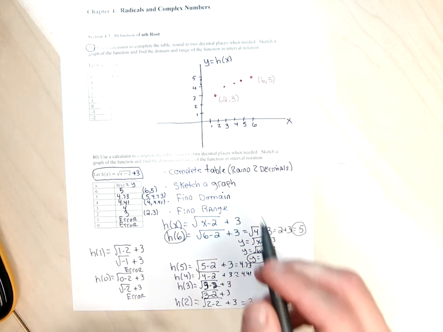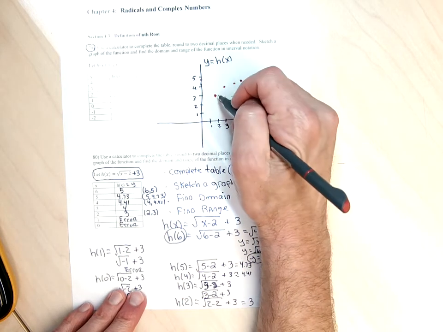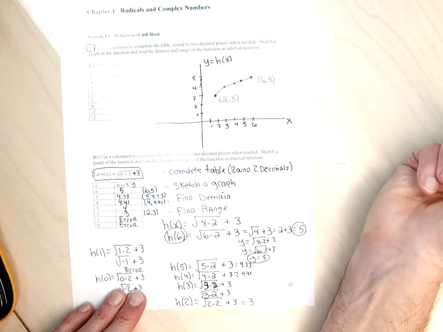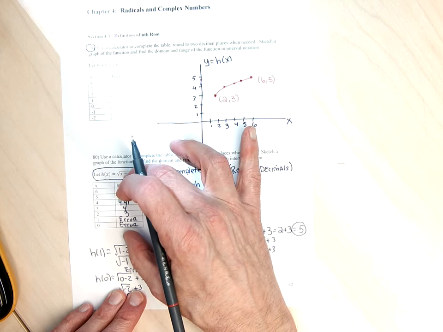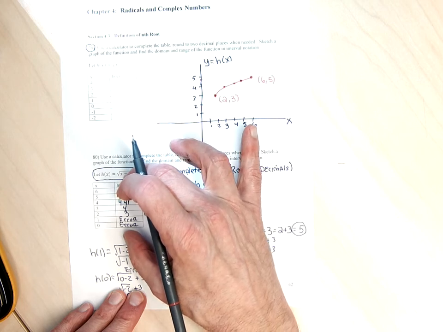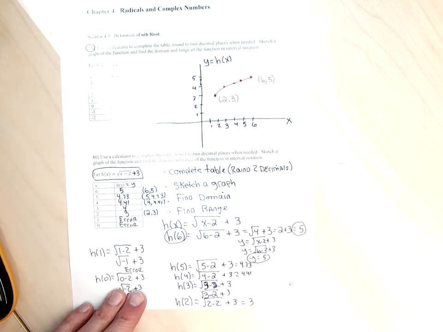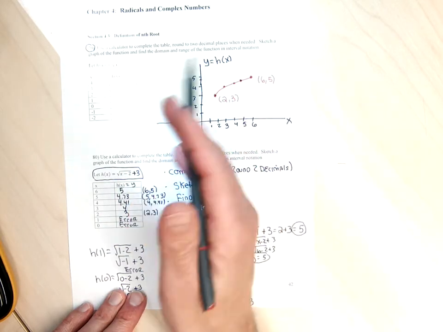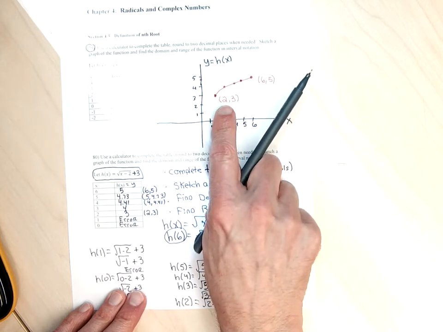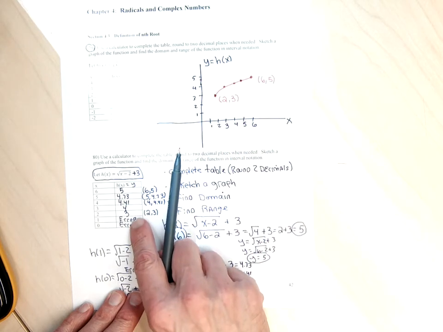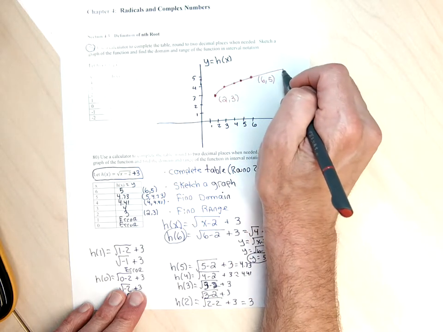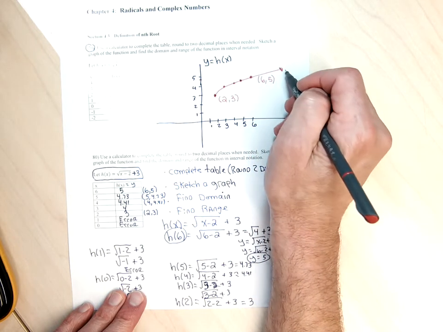And my graph is going to start at this point 2, 3, and it's going to go through the points that I've calculated. But my table doesn't have every x possible. So it's going to extend past the points that I've drawn to the right, but it's not going to extend past to the left of the point that I have, 2, 3, because anything to the left of that point is going to be an error. So my graph is going to go more like that.